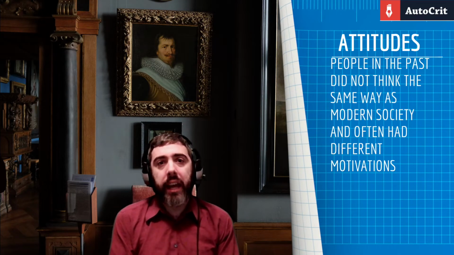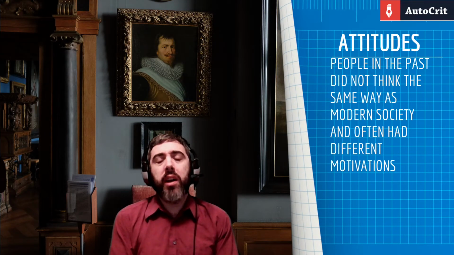Number 2 are the attitudes of the characters. Not only do you not want to include a detail that is anachronistic, but you don't want the characters to have an anachronistic attitude. Remember, the past was a different place, almost like an entirely different country. People did not think the same way in the past as they do now.